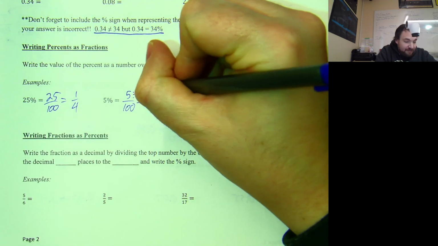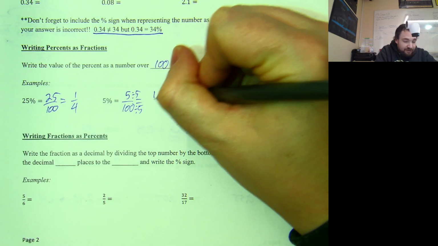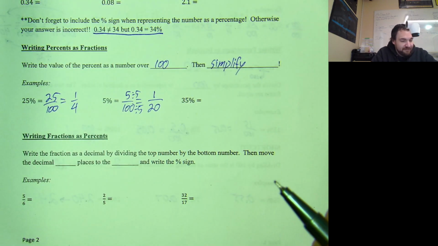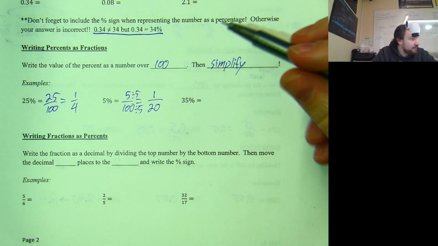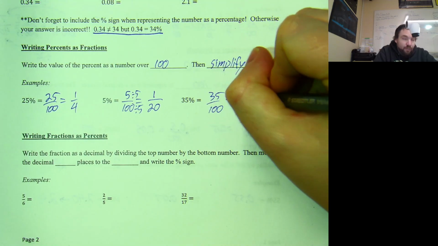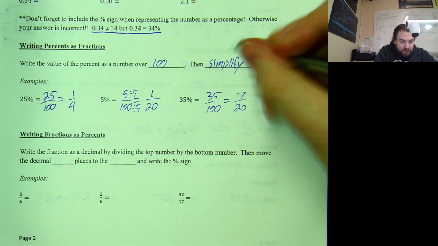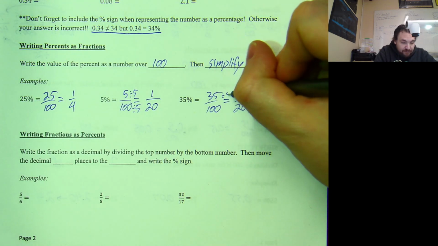I divide top and bottom by 5. Okay, cool. Which is going to give me 5 divided by 5 is? 100 divided by 5 is? 20. Be careful. And then 35% is? 35 over 100, which is going to become what? 7 over 20. Cool, because both of 35 and 100 are divisible by? 5. Cool.